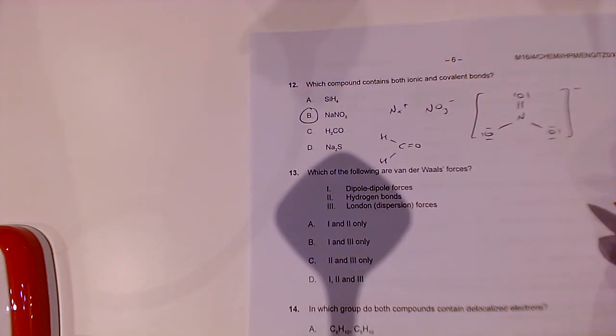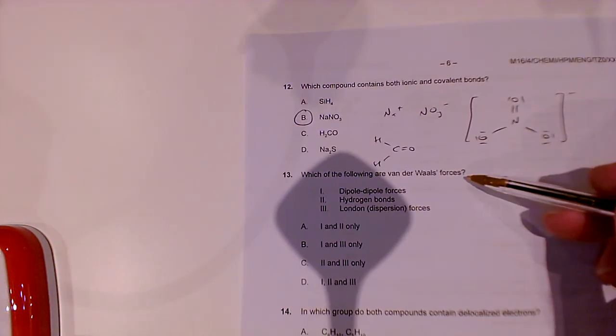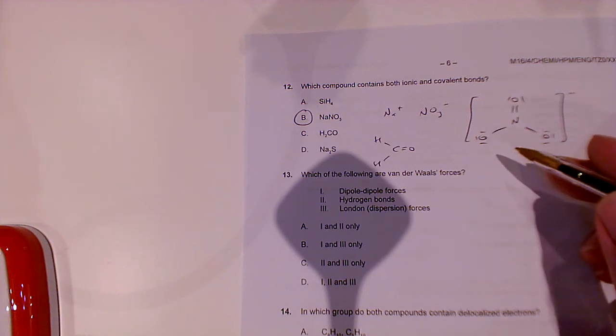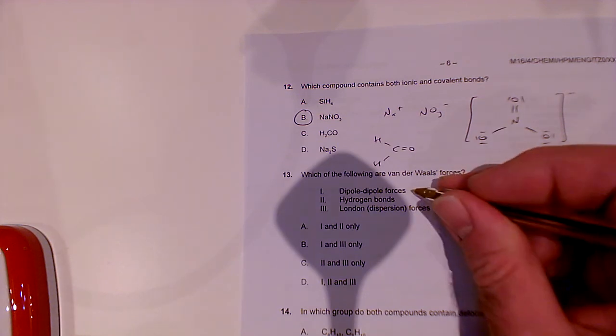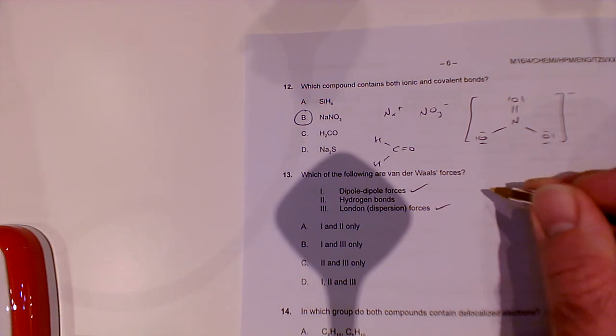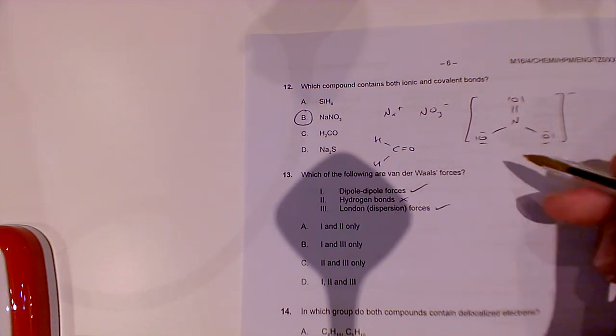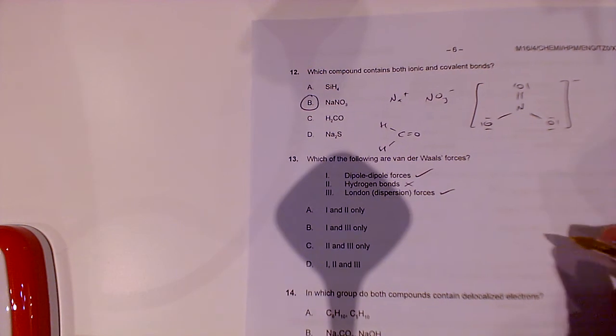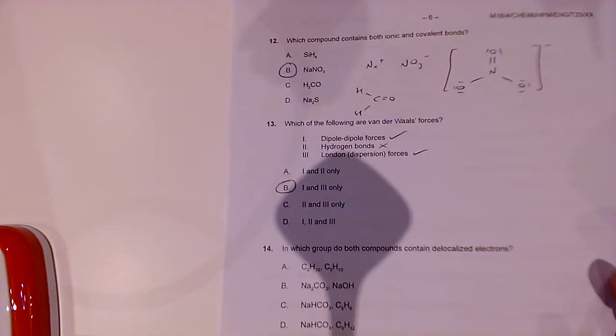Which of the following are van der Waals forces? So van der Waals is a term that's fallen out of favour a little. A-level used to use it a lot, but basically it's your dipole-dipole forces and your London forces together, but not the hydrogen bonds. So it includes 2 of the intermolecular forces. So we're looking for 1 and 3 only, so that will be B.